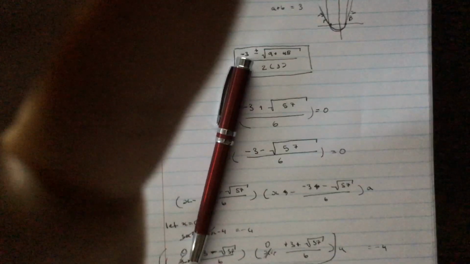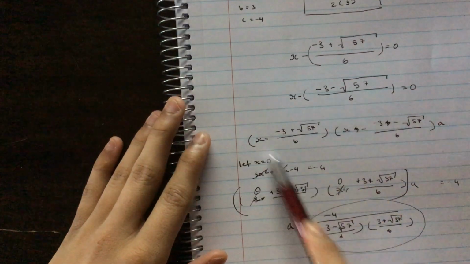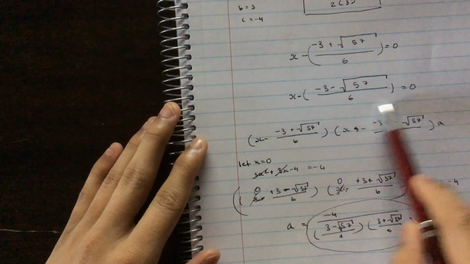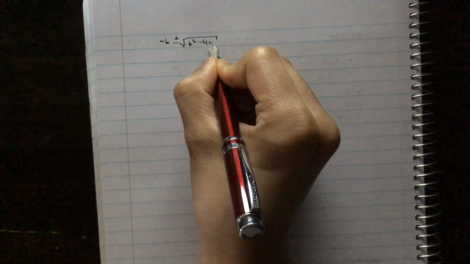Now let's quickly look at why you do subtracting instead of adding. As you can see, for all of them, I did x, subtract this number, and multiplied by x, subtract this number. So why did I do subtracting, and why didn't I just add them? Okay, so when we use the quadratic formula, let's just write it out: negative b plus or minus the square root of b squared, subtract 4ac over 2a, right?